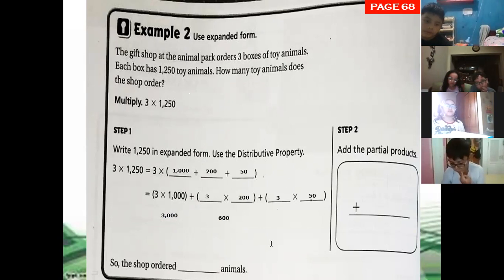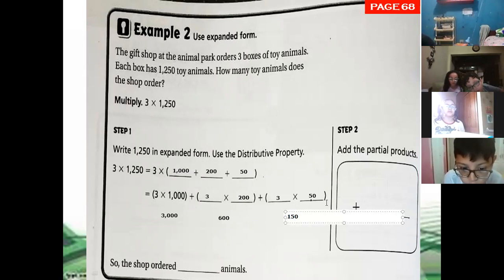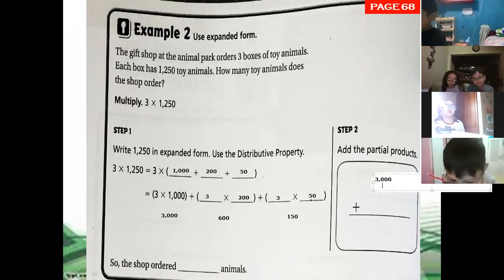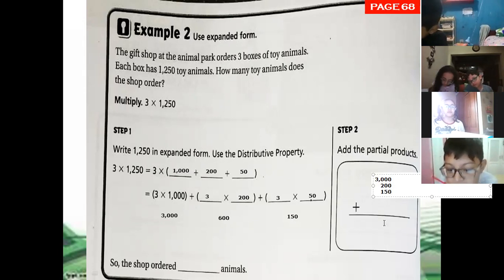3 times 50 is 150. 3 times 100 is 300. Okay. What I'm going to do now is make an addition. 3,000 plus 600 plus 150. Oh, that is very easy.